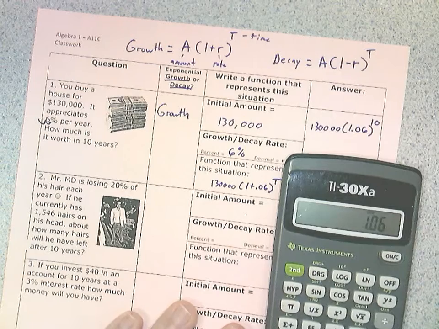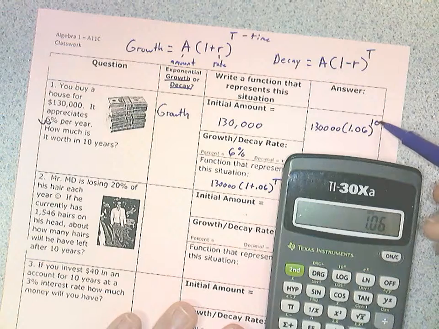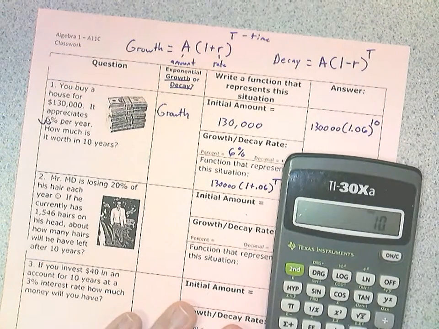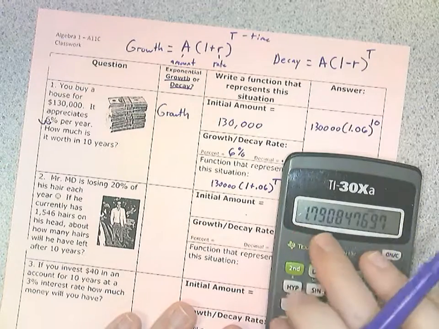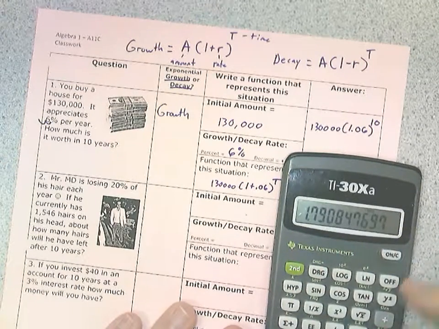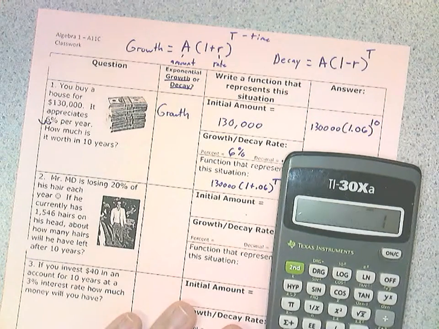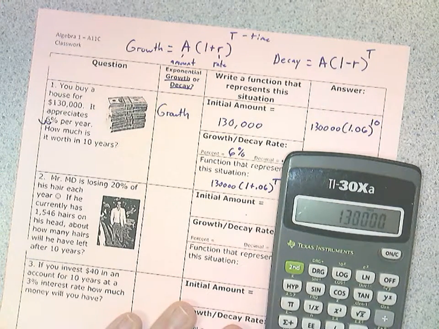I follow my order of operations. Remember PEMDAS: parentheses, exponents, multiplication, division, addition, subtraction. So I'm going to raise it to the exponent first, then multiply. Raising it to the power of 10 gives me 1.79 and so on. Then I multiply that by 130,000.